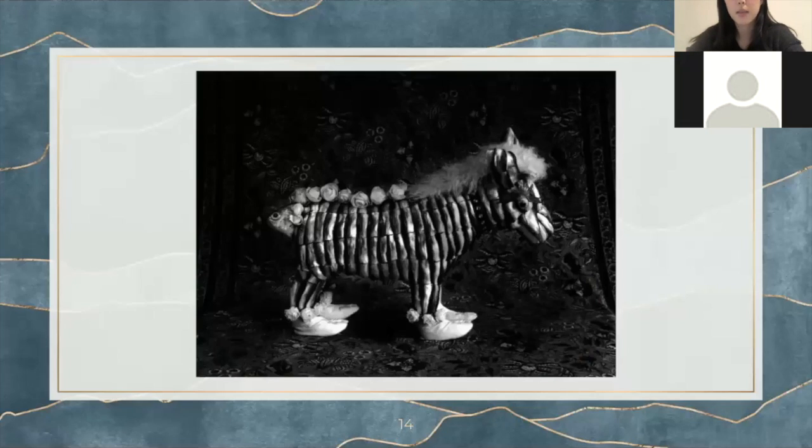So here are some examples of Michiko's work. You can see that, again, it is a frontal view, but the lighting is a lot more dramatic. And she also uses black and white photography, film photography. So this is a horse, but it's like a contraption made with fish and bones, and it has little shoes.